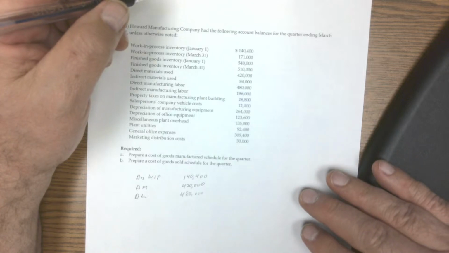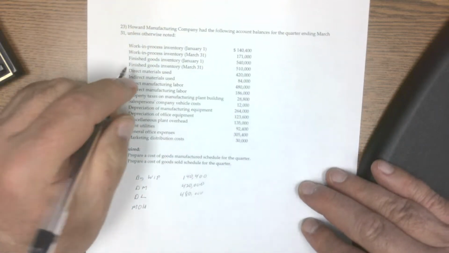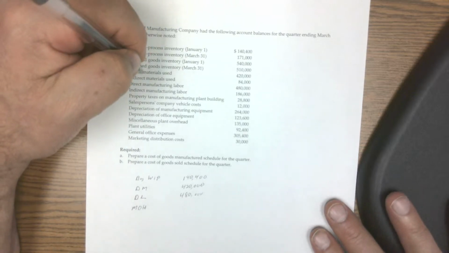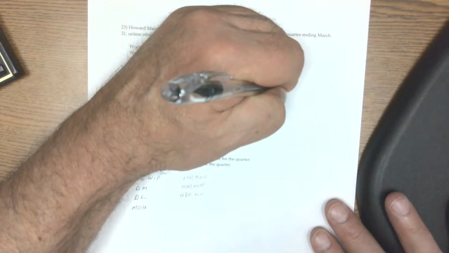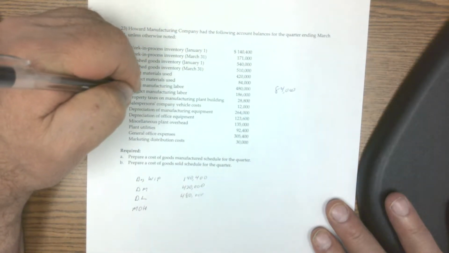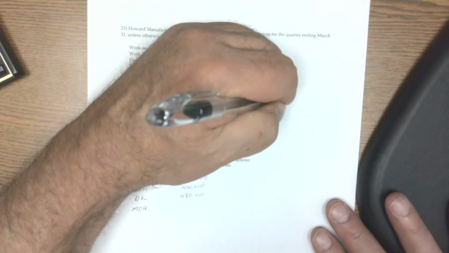Okay. I'm going to add those all up separately here. So we've got indirect materials used of 84,000. Indirect manufacturing labor of 186,000.